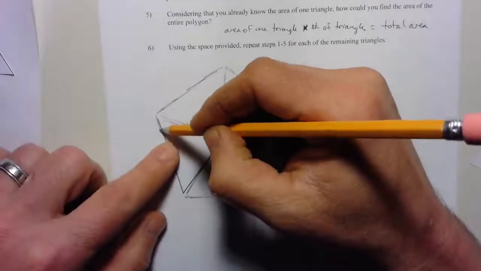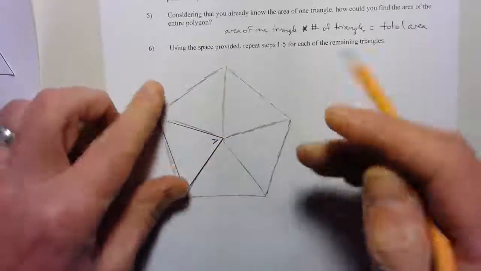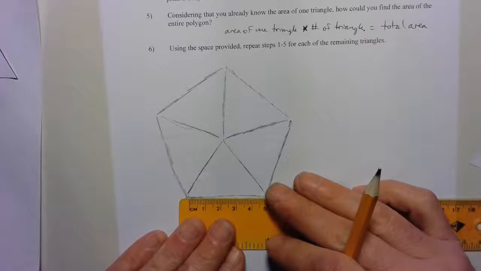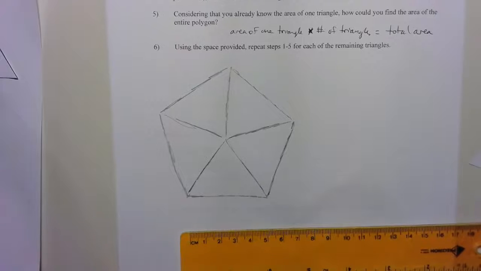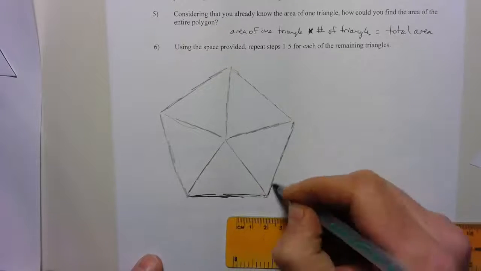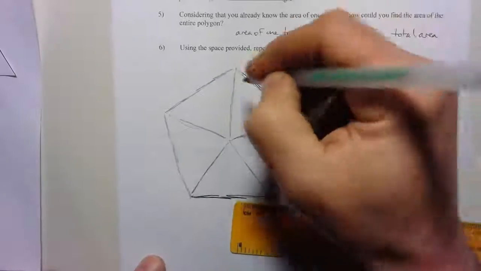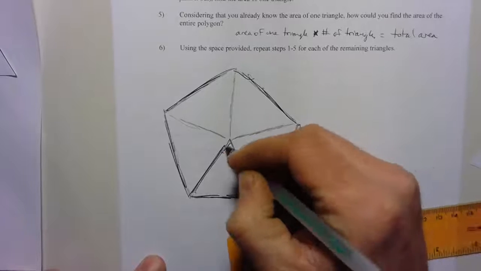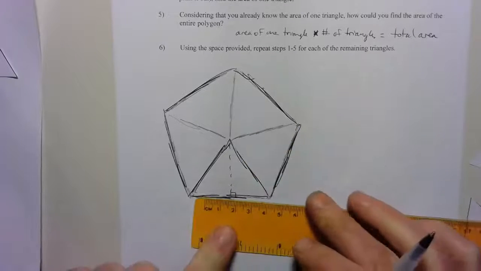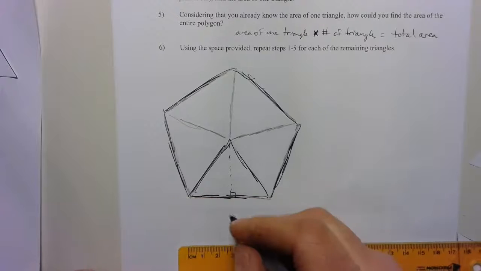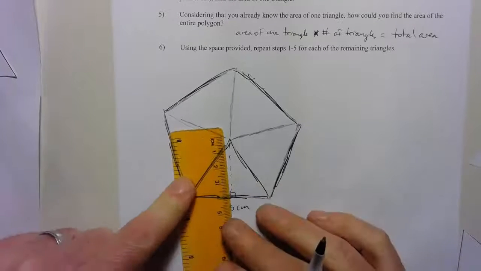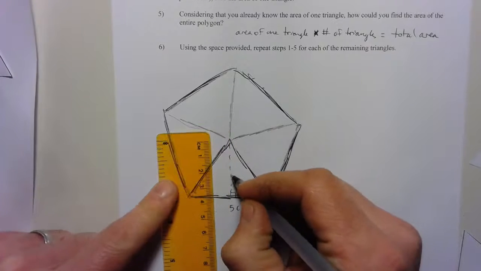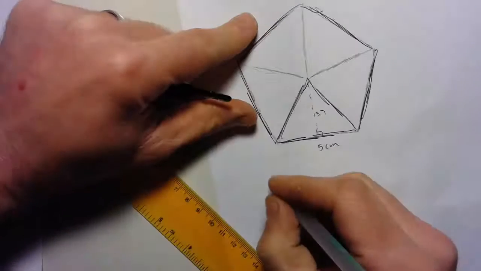Oh, this one wasn't perfect. I messed up a little bit. Okay. Let's see. Then we found the area of one triangle. So, highlight the outside. Okay, I'm going to do the area of this triangle here. And there's my height. That's 5. That's 3.7. It's the area of one triangle.